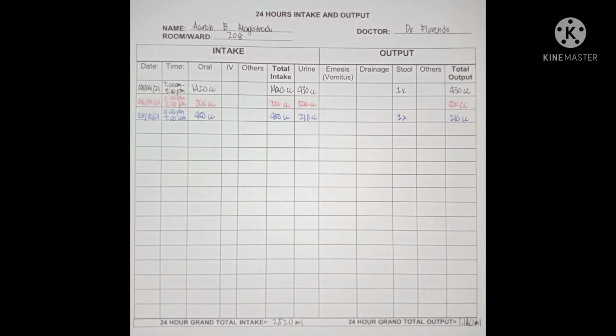Next one, the output from 7 a.m. to 3 p.m. So here in output, we have the urine. I compute the total output for 7 a.m. to 3 p.m., which is 430 cc or ml. And next is emesis or vomitus. For example, if the patient vomited, it should be put in here. And next, the drainage.